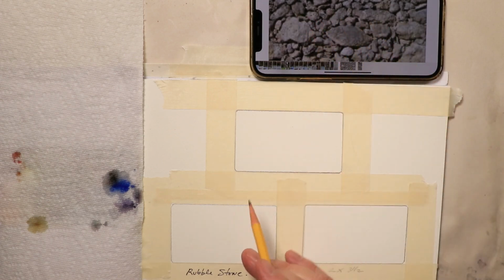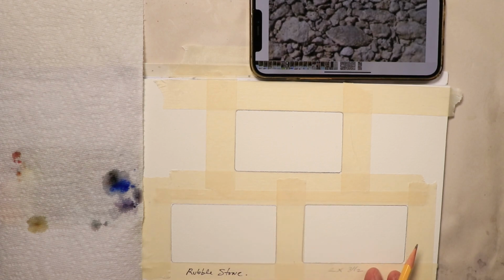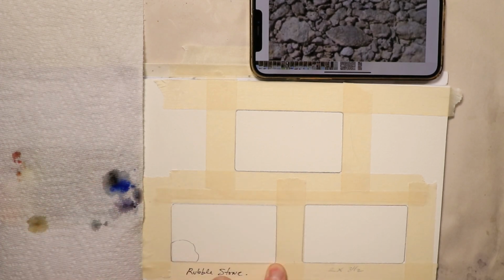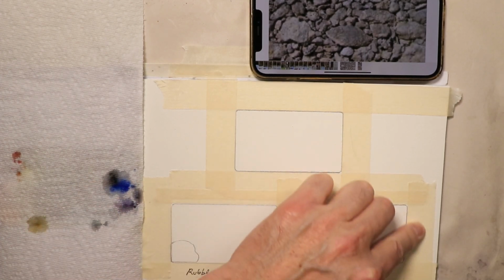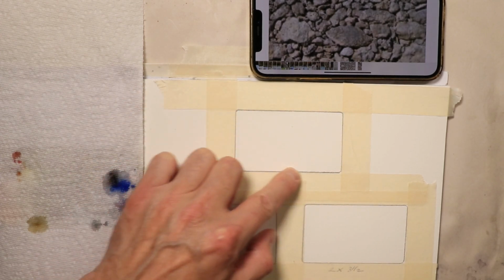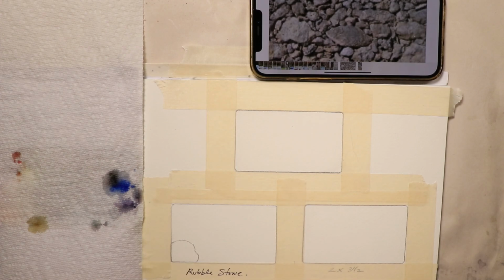We might change that around a little bit. I think we're going to do maybe more larger stones and then mix up the small and medium size. Let's try it out. So we'll go down here, maybe right in the left-hand corner. I'm going to make a really large stone there, like so. I'll just press down my tape, make sure all my tape is pressed down really good, so then when we start painting, it doesn't leak under the tape. There we go. So that's pretty good.